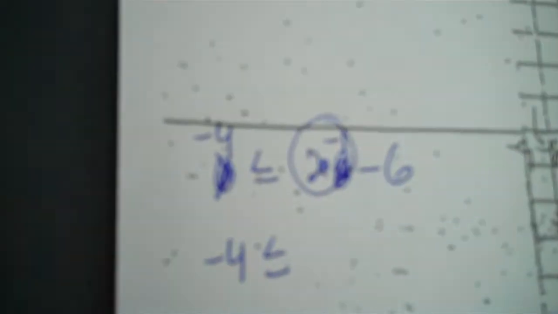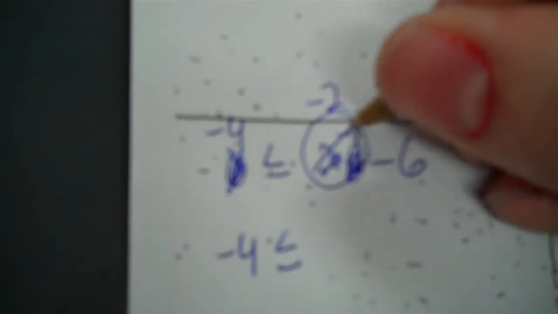So 2 times negative 1 is negative 2. Then negative 2 minus 6 is negative 8. So I have negative 4 and negative 8 now. Well, this time negative 8 is closer to the edge than negative 4 is. So negative 8. But the tip of the nose doesn't go towards that, so that's no. Okay? So that means every point over here is yes, point over here is no, and you color the yes side. Okay, just that region.